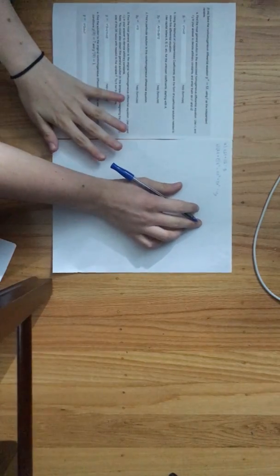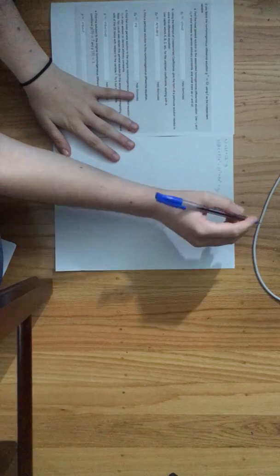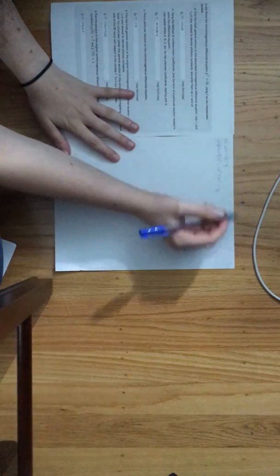Okay, so now we're going to find a particular solution to this non-homogeneous differential equation. So this is where the method of undetermined coefficients comes in. Basically what I started by doing is writing this again just to make it clearer.